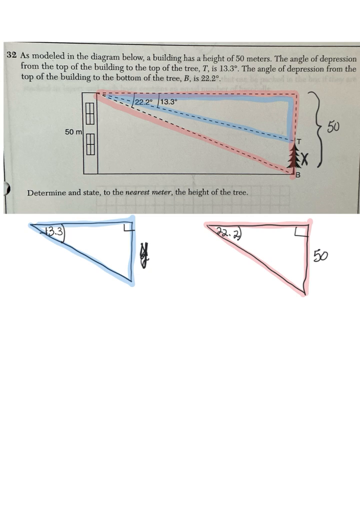So I'm going to call this Z, and then I'm going to look at this red highlighted triangle, and I'm going to say, what do I have? Sine, cosine, or tangent? Okay, and so if I look at that, I say, well, I have adjacent and I have opposite, so I'm going to do tangent. So the tangent of 22.2 equals the opposite over the adjacent.